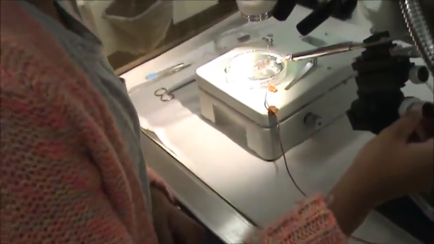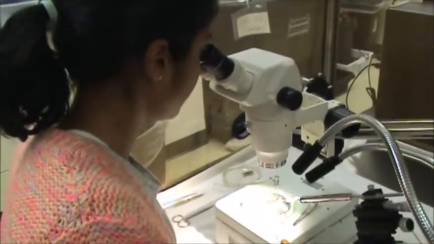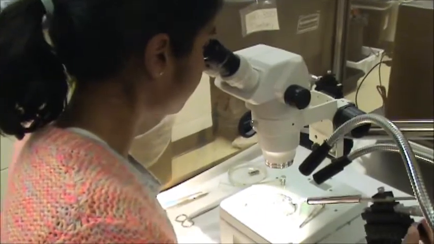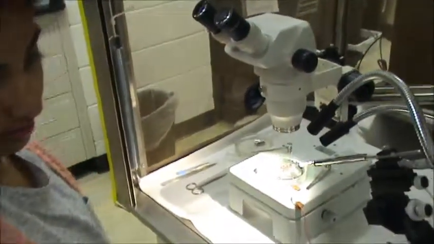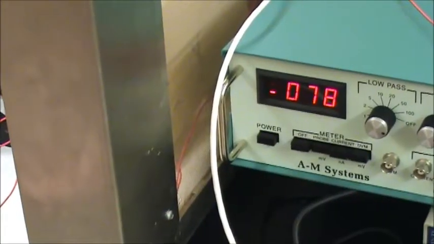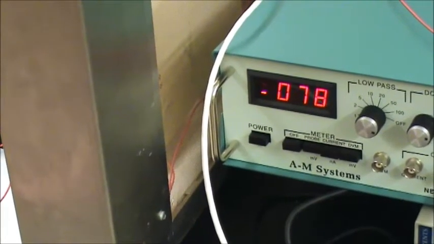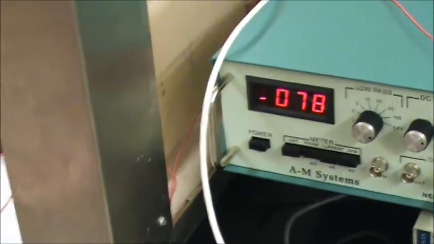And you can also kind of tell through your reading right here. So I have a reading that's about -77 millivolts. So I know I'm in the muscle right now.